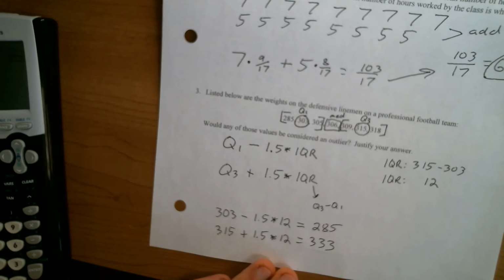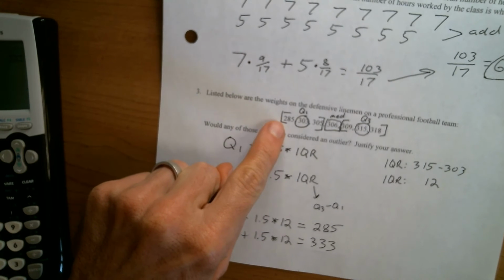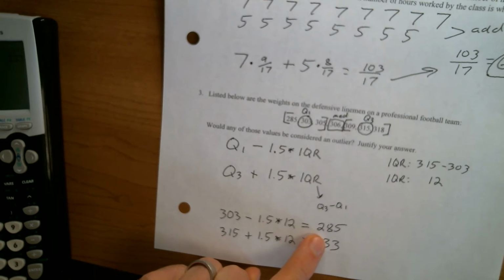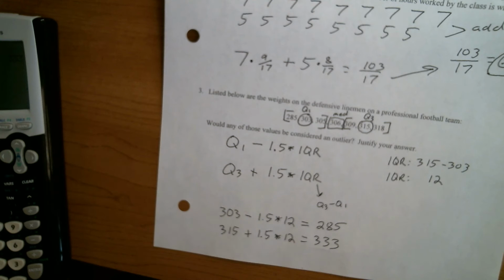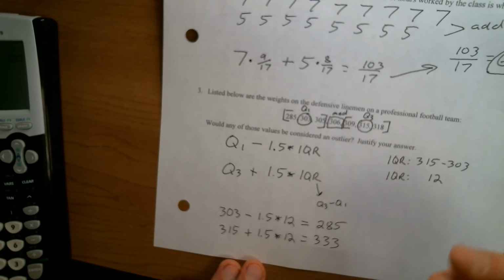So the question is, does 285 count as an outlier when it's exactly the same? And we said that it had to be above or below this benchmark.